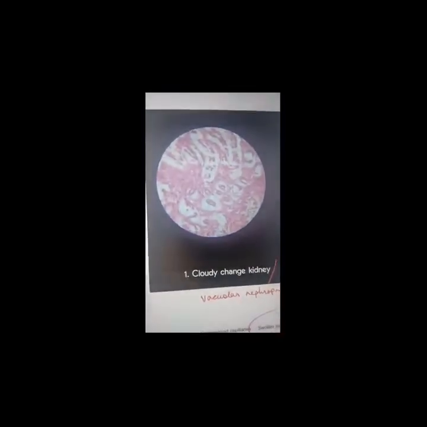Another important feature is that the microvasculature in the renal interstitium is compressed due to swollen tubular epithelial cells. These epithelial cells are larger than the normal epithelial cells. As you can see, the difference between the normal epithelial cell and the swollen tubular epithelial cells, and they compress the microvasculature around them. This is the view which can be seen in the microscope: swollen tubular cells, compressed capillaries, and clear vacuoles in the cytoplasm of the PCTs.